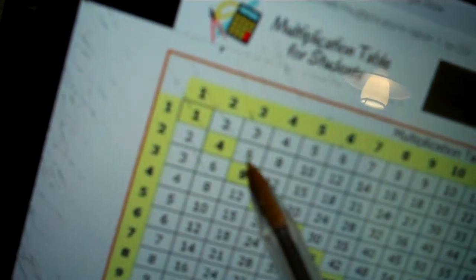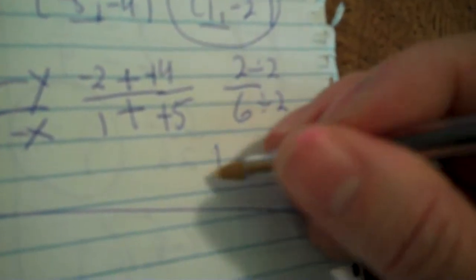Now 2 and 6 is not in simplest form because it's in the second row together, so you could reduce it by 2. Divide by 2. 2 divided by 2 is 1. 6 divided by 2 is 3. And m equals 1/3 would be your slope.